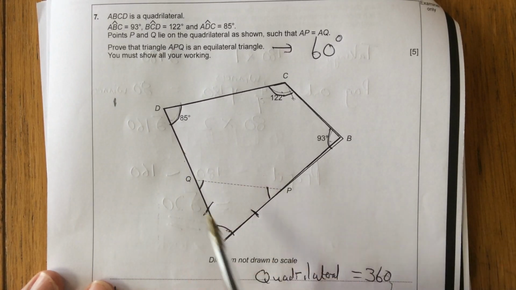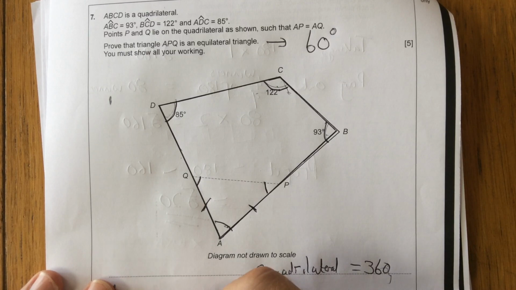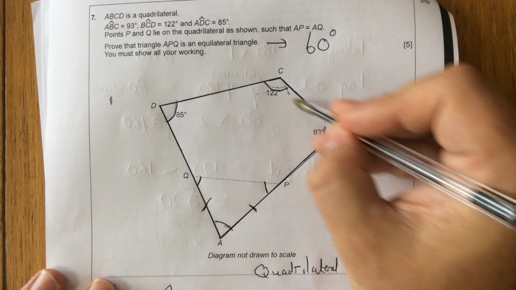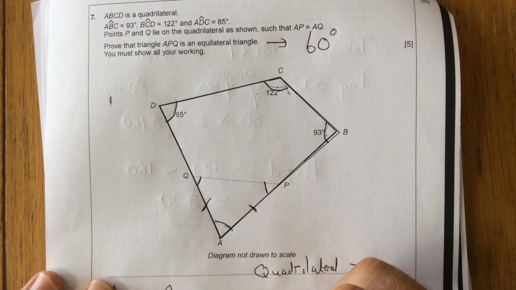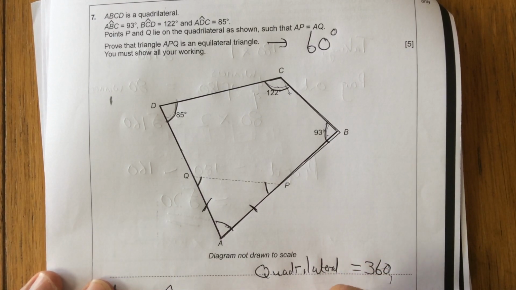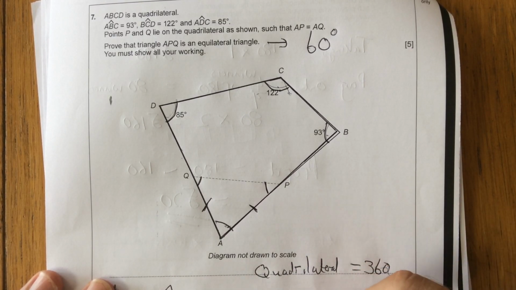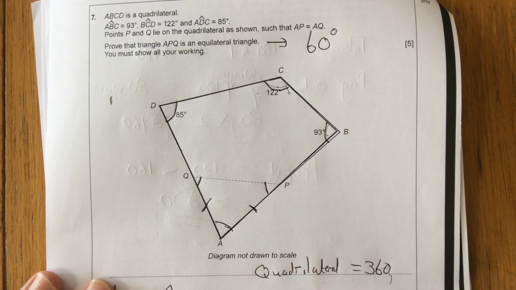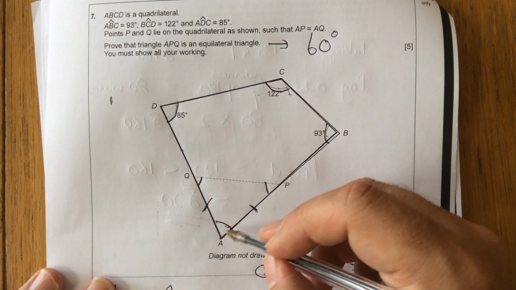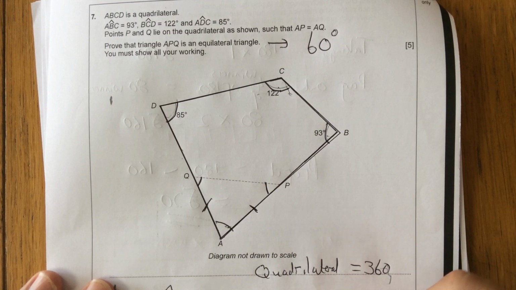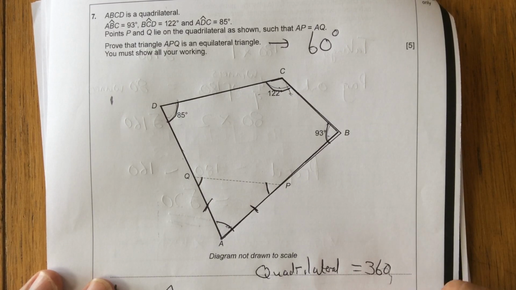So I'm going to start by finding angle A. As I said earlier, the four angles make 360 degrees. So I'm going to add up 122, 93 and 85. 2 add 3 is 5, add 5 is 10, note down 0, carry the 1. 2 add 9 is 11, add 8 is 19, add 1 is 20, note down 0, carry the 2. 2 add 1 is 3. So the three angles make 300. So the other angle now is going to be 360 take away 300, which is 60 degrees.